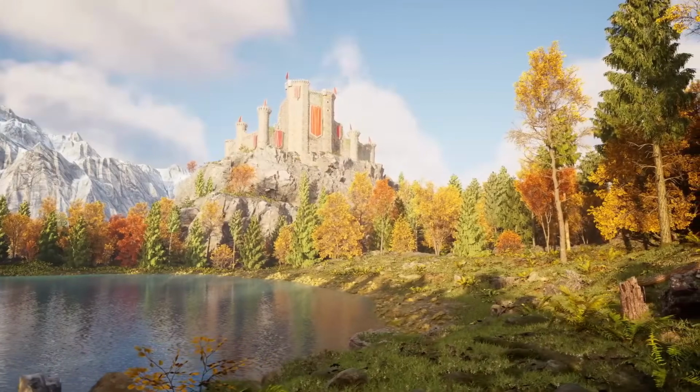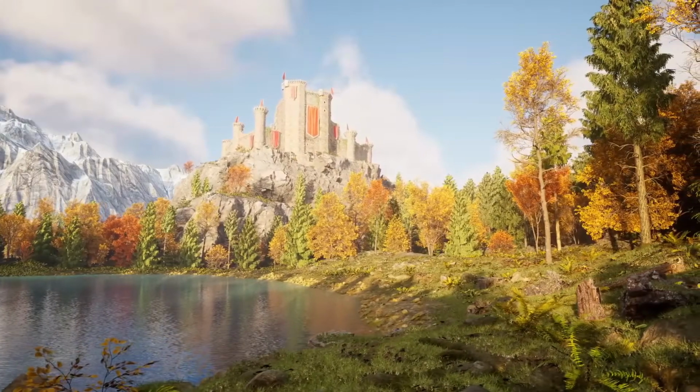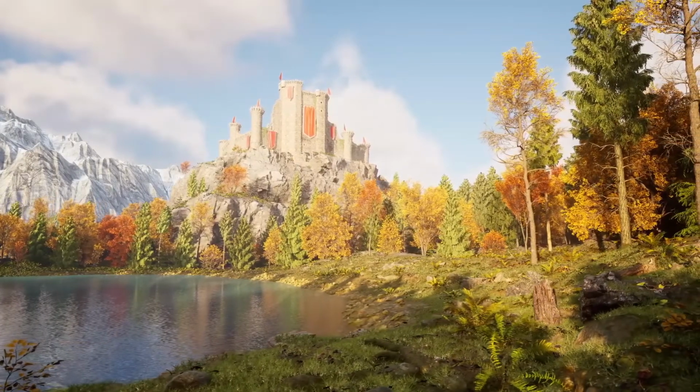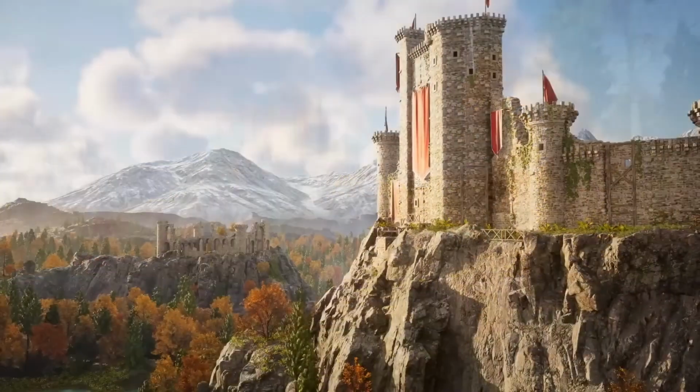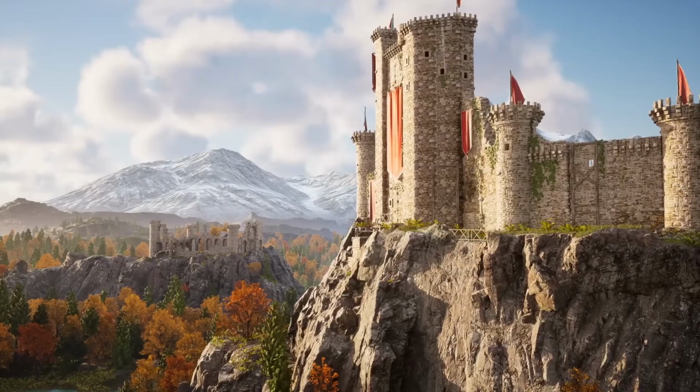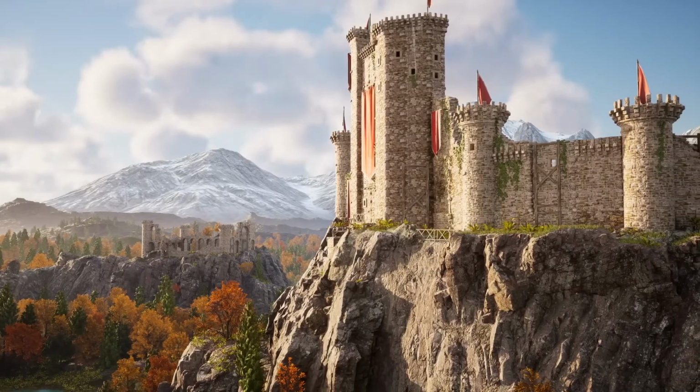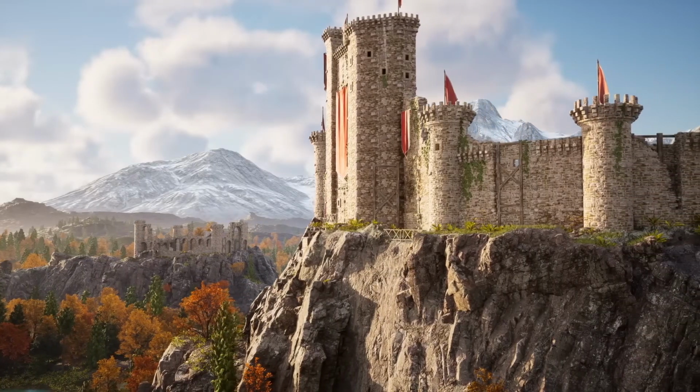While you can follow this tutorial exactly, I highly encourage you to experiment and create your own unique environment. Use this video as a reference and veer off the path to make this world your own. Since after all, you are not creating my environment, you're creating your own.